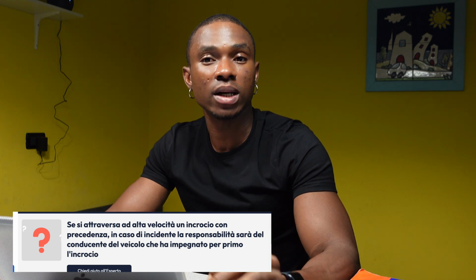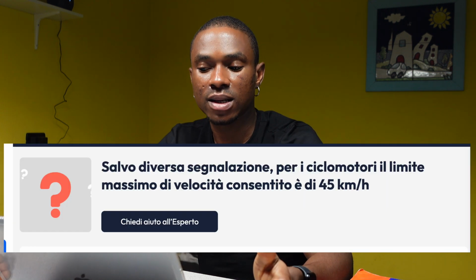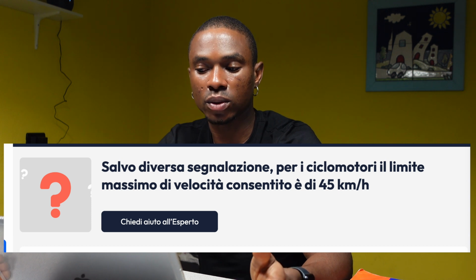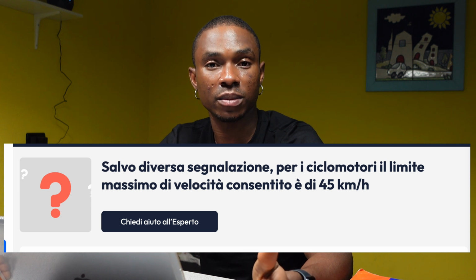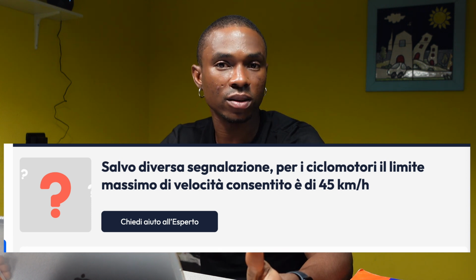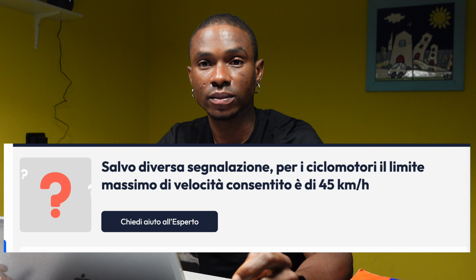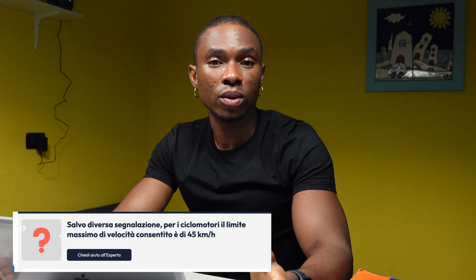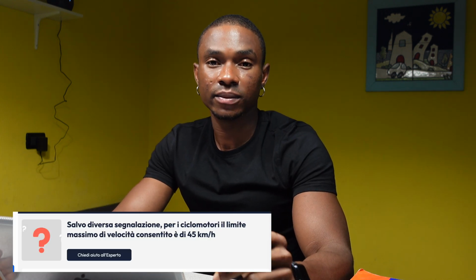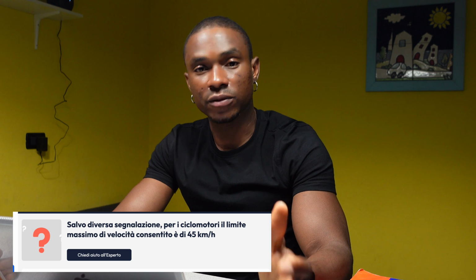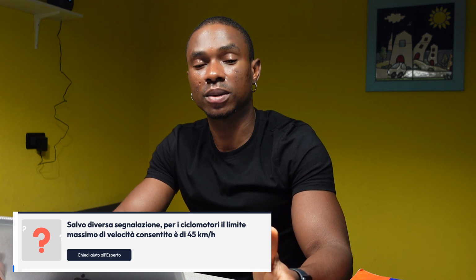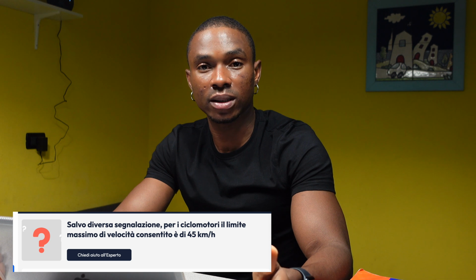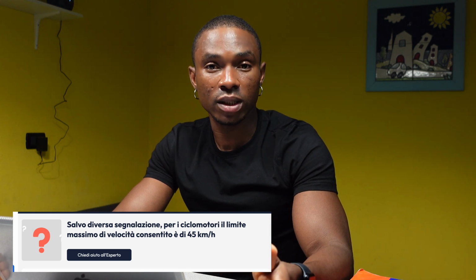So the next question we have here is: salvo diverse segnalazioni per ciclomotori, il limite massimo di velocità consentito è di 45 km/h. The answer to this question here is vero. When it comes to ciclomotori, which are the ladies' bike, the speed limit you can drive is 45 km/h. That's why you can't drive them in autostrada, because they don't really have the power, the potential to go in autostrada.